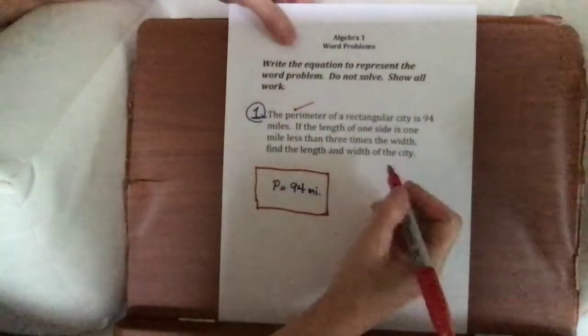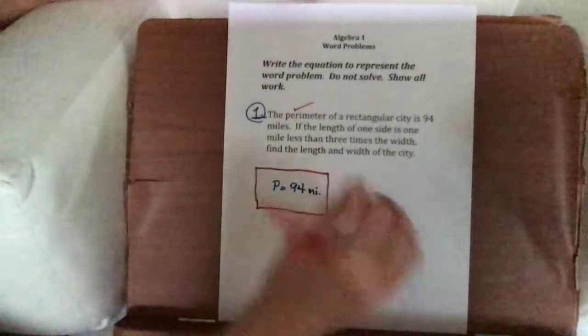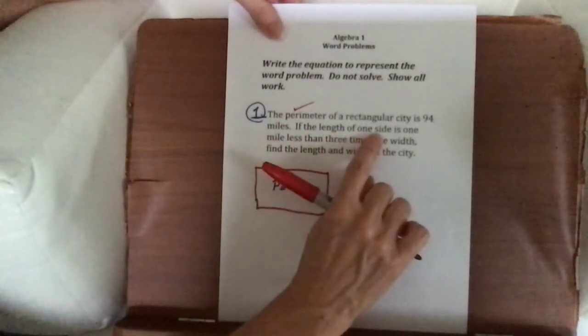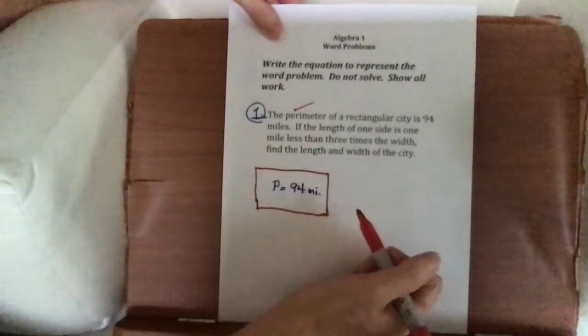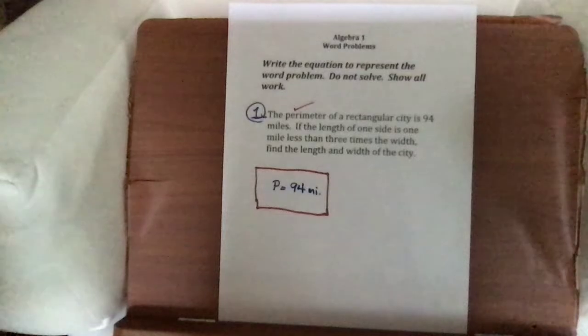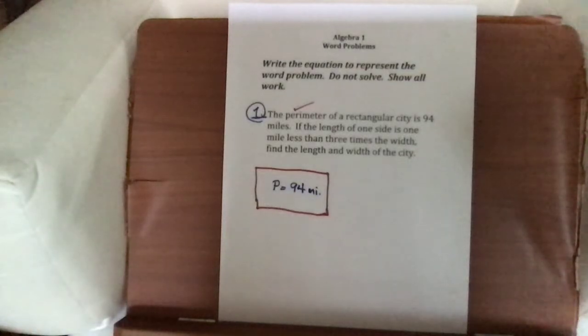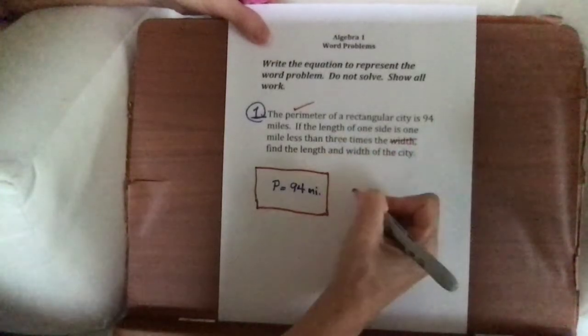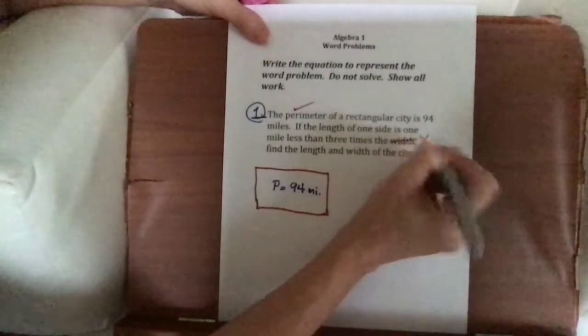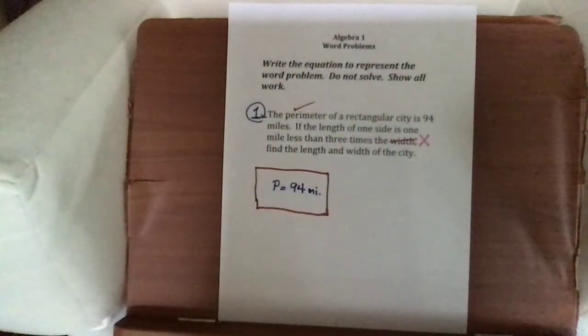So we're talking about lengths and widths. The length of one side is 1 mile less than 3 times the width. We have a description of length. What we don't have is information about the width. So what we'll do in the word problem is cross out the word width and put x, or W if you prefer. That's fine too.